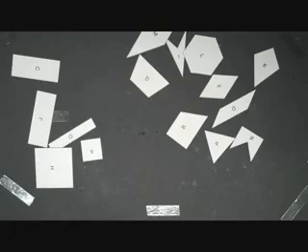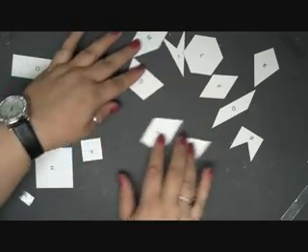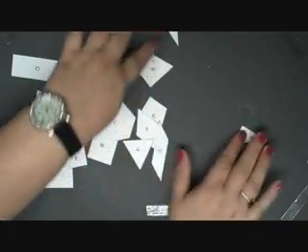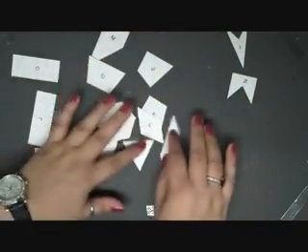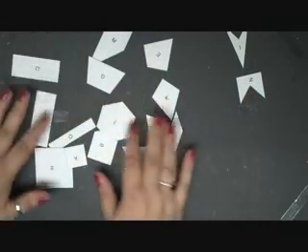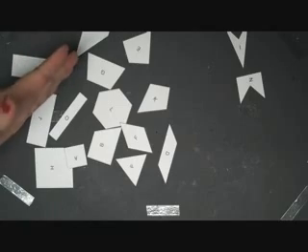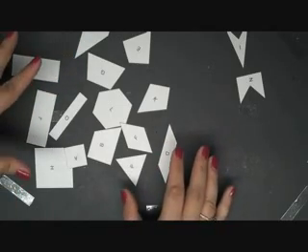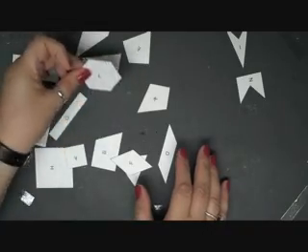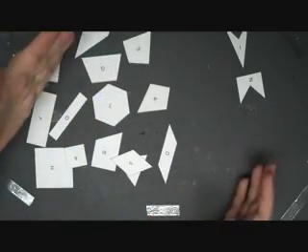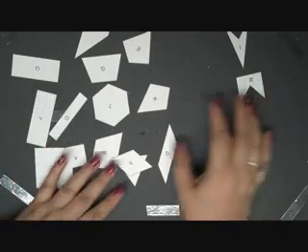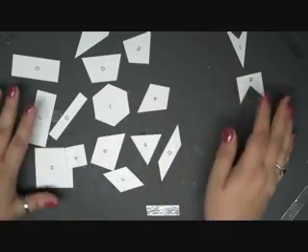Some kids may separate by convex and concave, so they may have all of their concave polygons in one pile and all of the convex polygons in another pile. But it is highly recommended to give a considerable amount of time to this so that they really look at these polygons and identify which ones are regular, which are not, who has parallel lines, who doesn't, because it will really make Polygon Capture a better experience for them, because that is a very significant part of today's lesson.